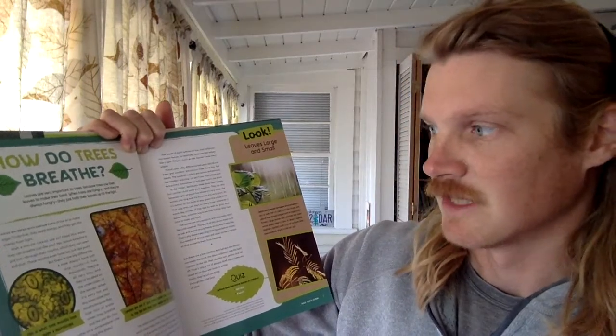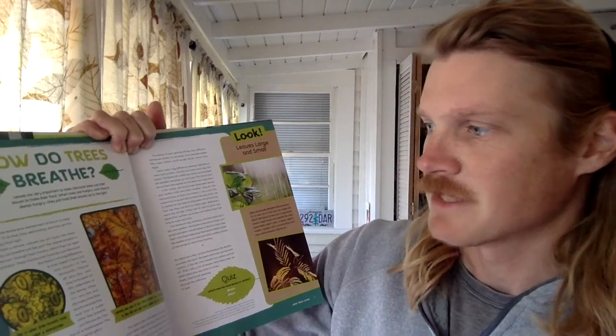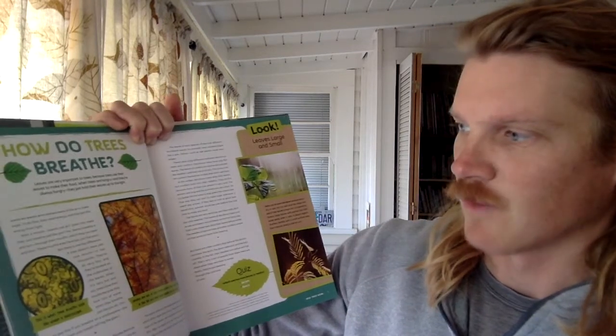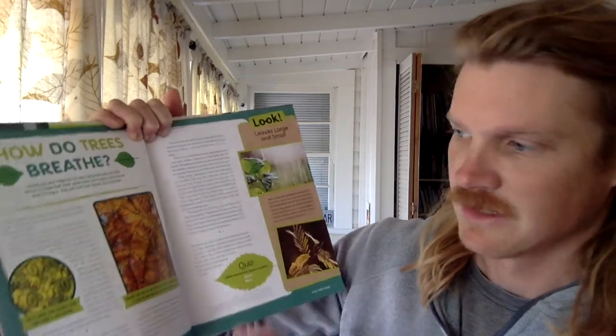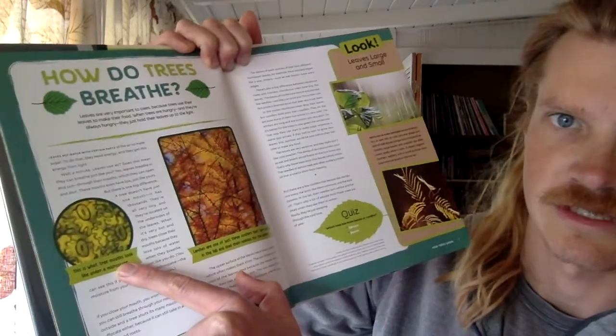Yes. Leaves breathe in and out through their mouths, which they can open and shut. These mouths even have lips just like yours. But there's one big difference. A tree doesn't just have one mouth. It has thousands.